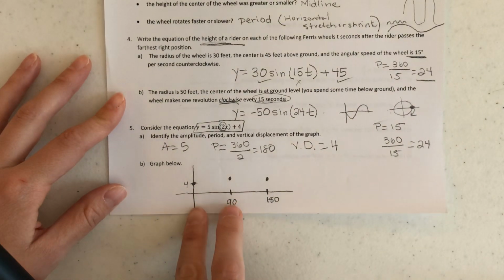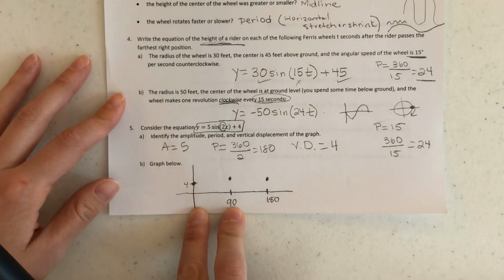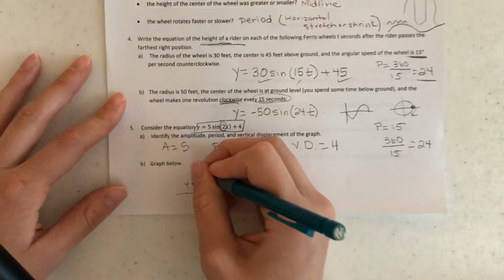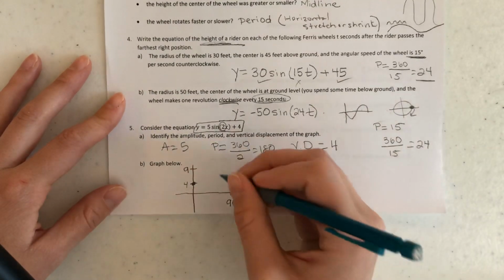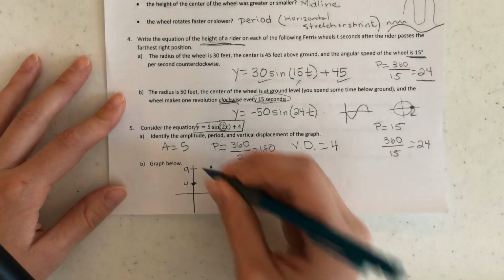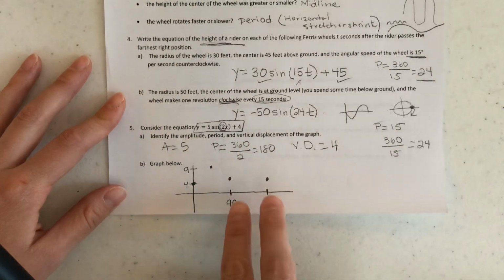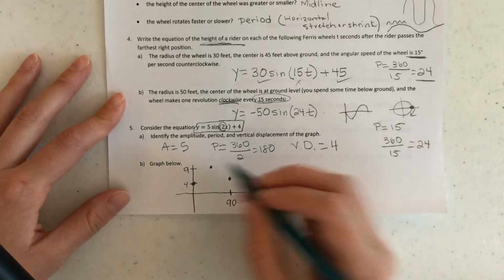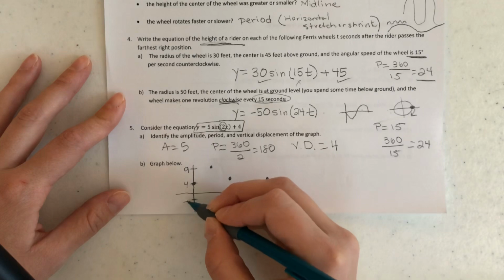Halfway between here and here, I'm at my highest point, which of course will be 5 units above the middle. So that is at 9. 4 plus 5 is 9. So right here, you can label that as 9 if you want, but I'm up here. In between here and here, I am at my lowest point, which would be 5 below this, which of course would be -1.